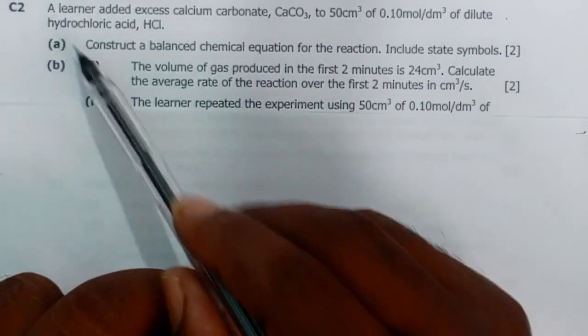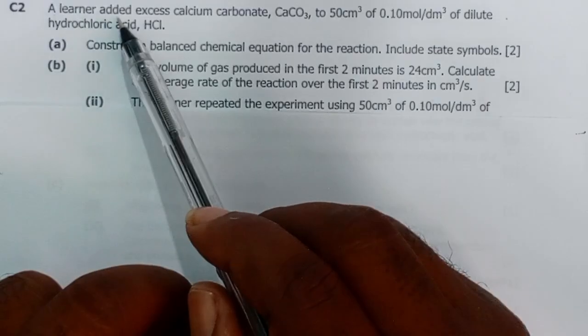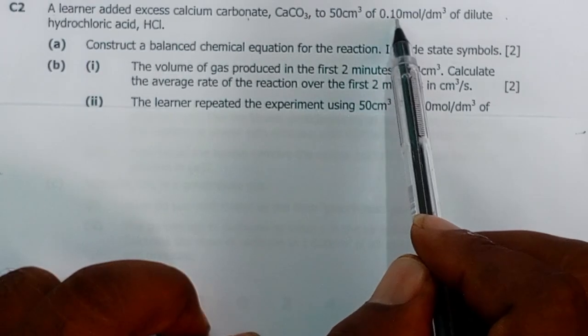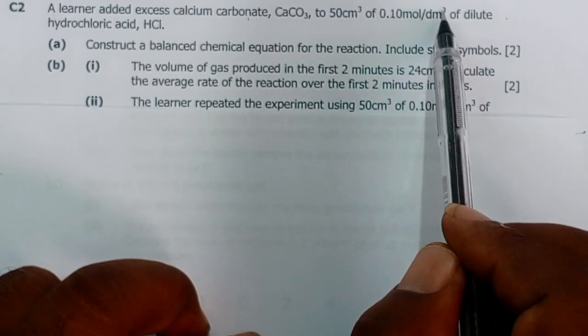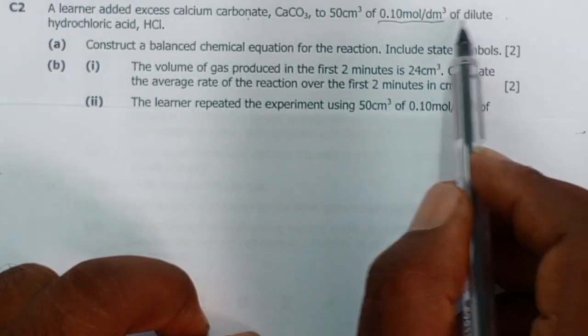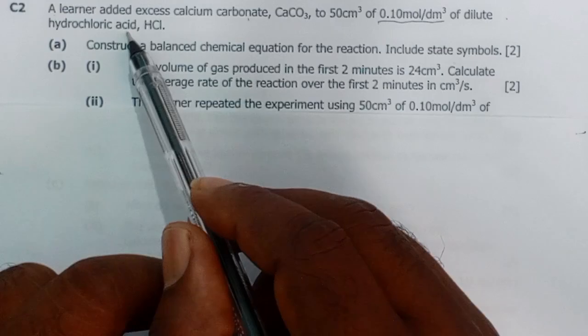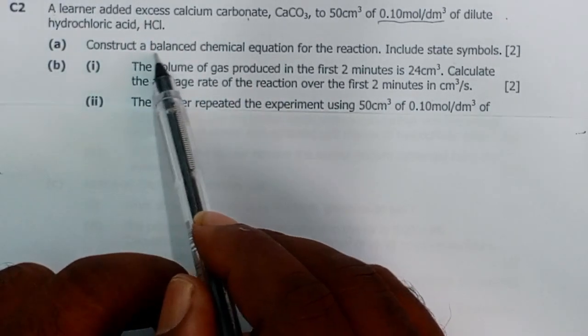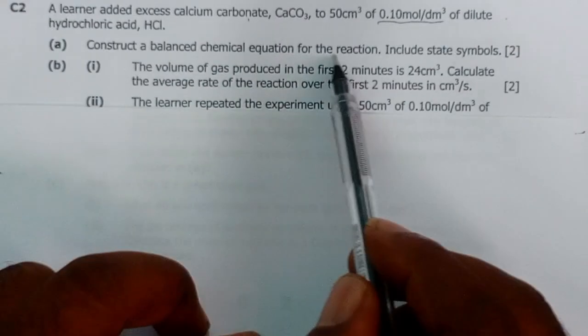We have C2. Elena added excess calcium carbonate, that is the chemical symbol, to 50 centimeters cubed of 0.10 mole per decimeter cubed. So this is the concentration of dilute hydrochloric acid, that is the symbol. So part A, construct a balanced chemical equation for the reaction. Include the state symbols.